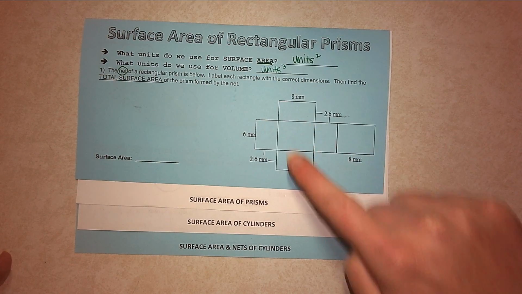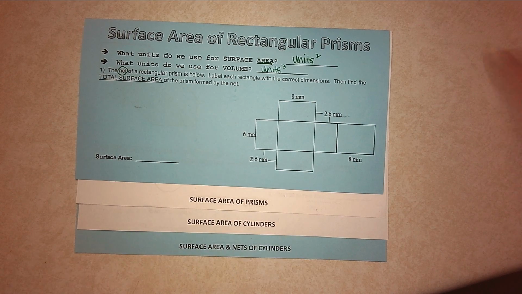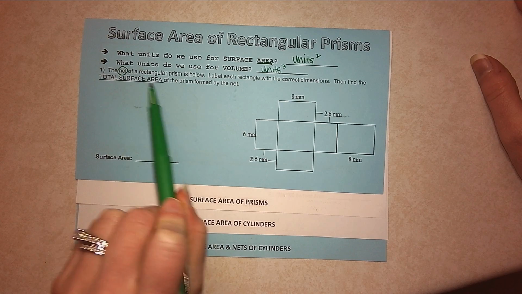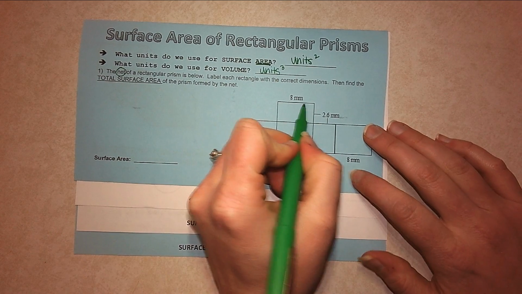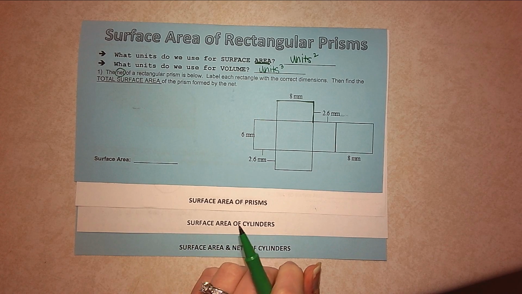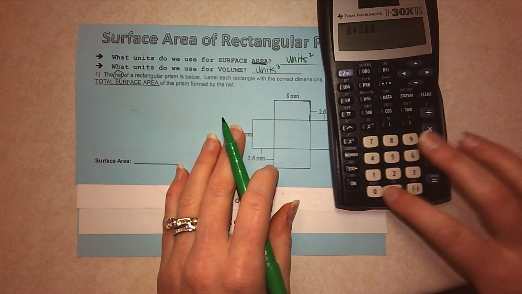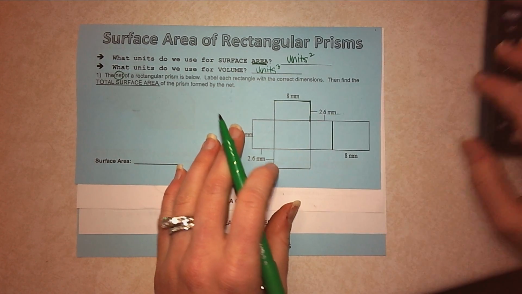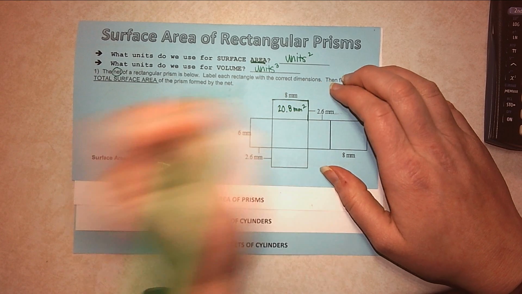And this is how we draw nets to help us see surface area and help us calculate surface area. It says label each rectangle with the correct dimensions, then find the total surface area of the prism formed by the net. In this case, this first rectangle they've already labeled for us is 8 millimeters by 2 6/10 millimeters. So 8 times 2 6/10, because the area of a rectangle is length times width, is 20 8/10. So this rectangle right here is 20 8/10 millimeters squared.